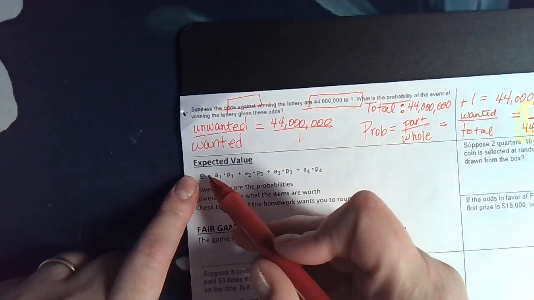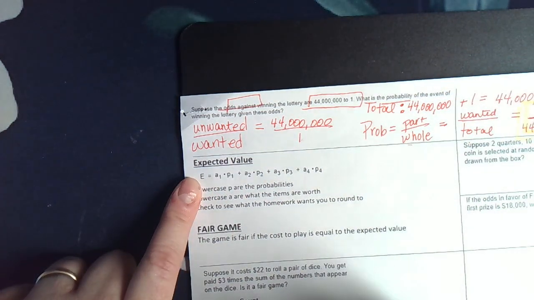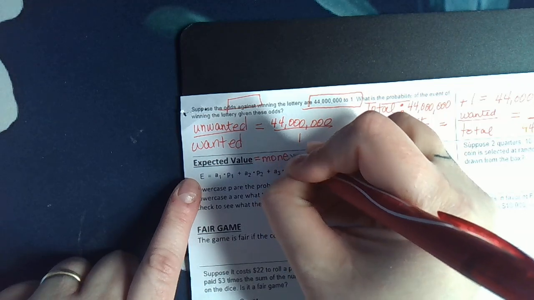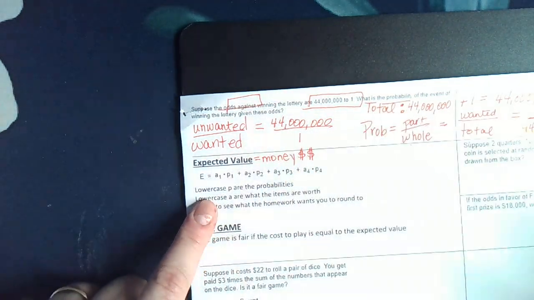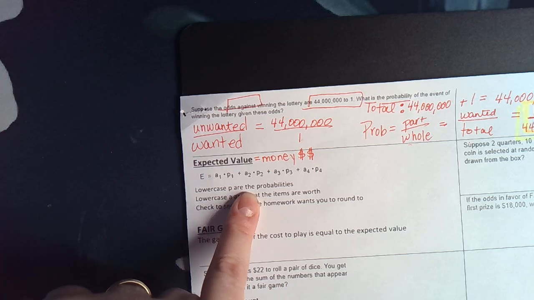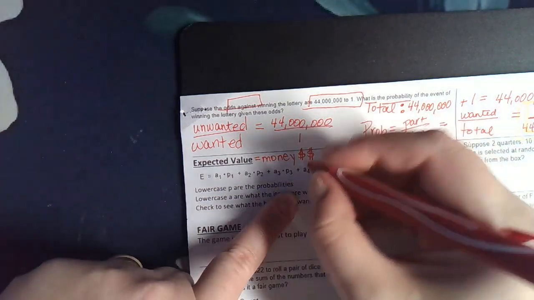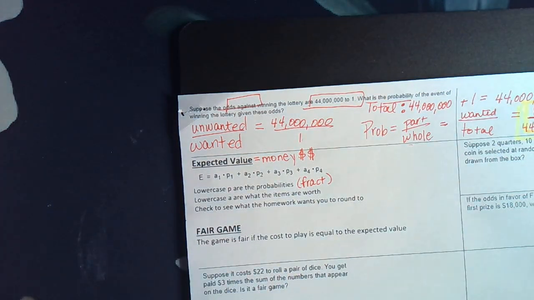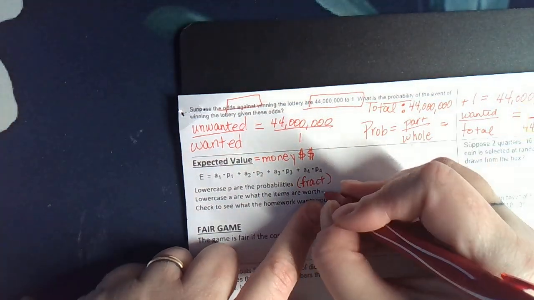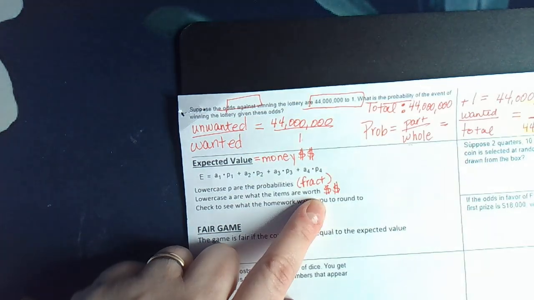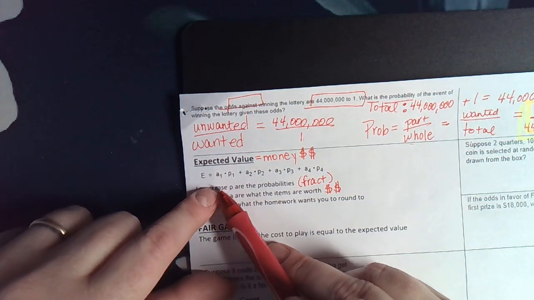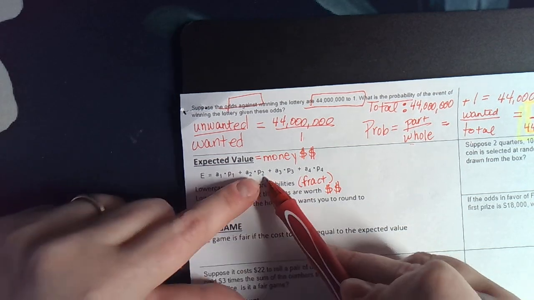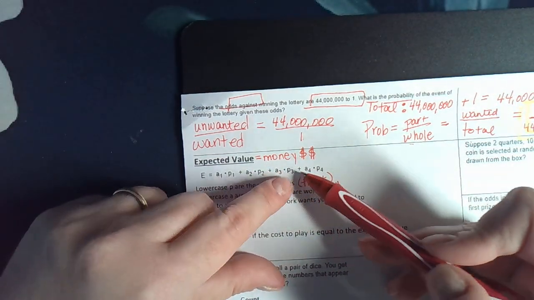It says capital E, that's the expected value. Expected value is money, honey, so our answers are going to be money. The lowercase p are the probabilities, as in fractions. Lowercase a are what the items are worth, as in the money. It looks like this formula multiplies things with the little dot, and then there's a plus sign. Then multiply with a little dot and a plus sign. Multiply with a little dot.